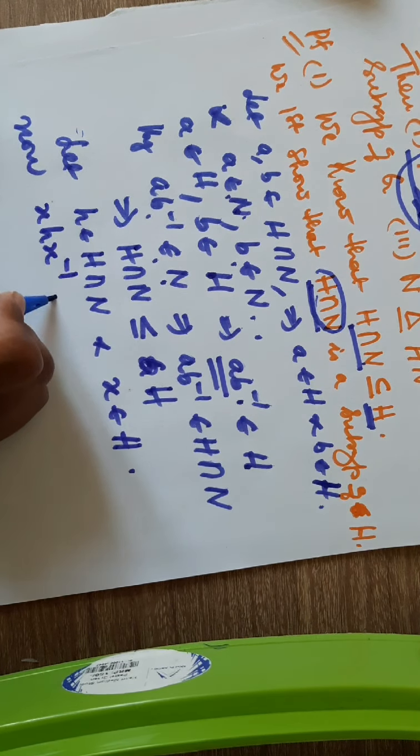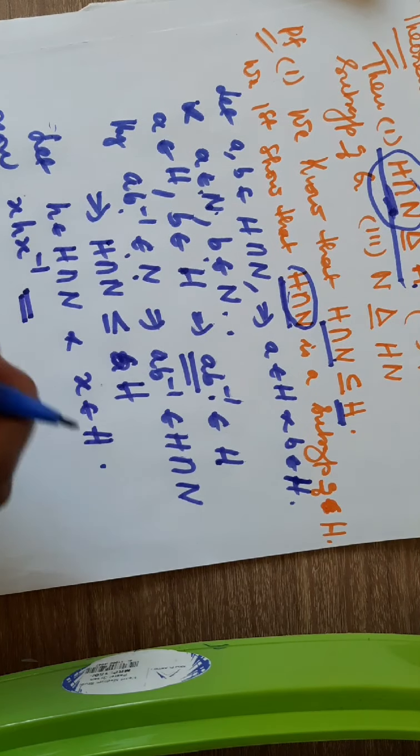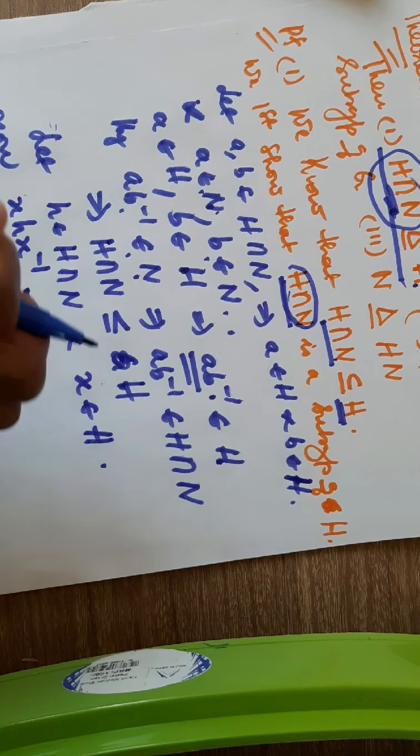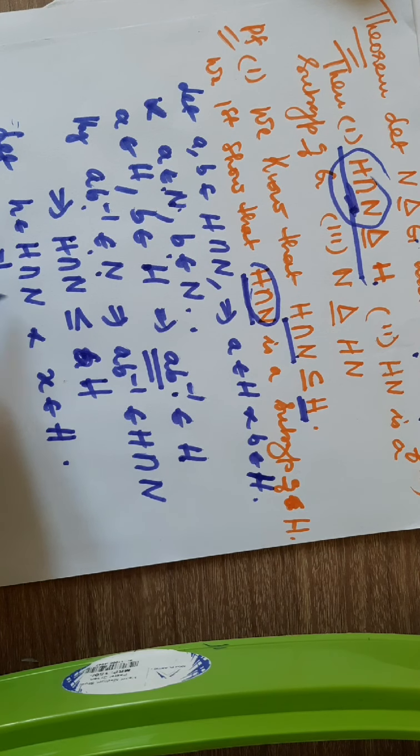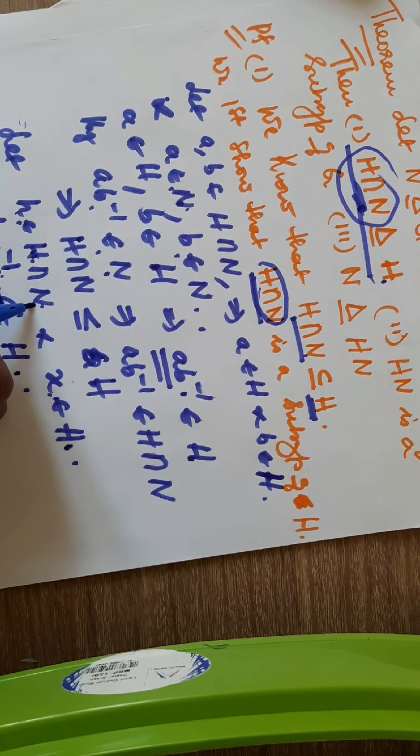x k x inverse, this is equal to what? Will it belong to N or not? Now k is in H intersection N and x belongs to H. So it will imply that x k x inverse belongs to H. Why? Because H is a subgroup of G. So k is in H, x is in H, x k x inverse will naturally belong to H. And what about x k x inverse? Will it belong to N or not?